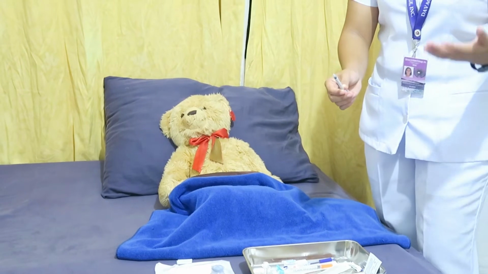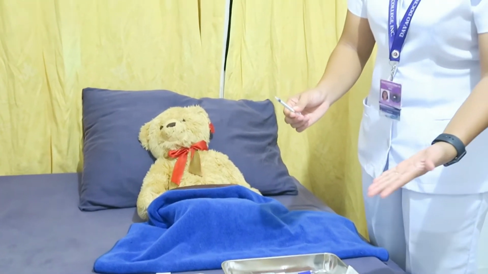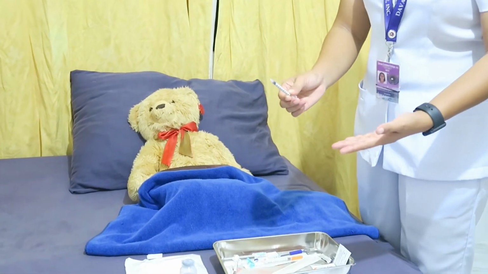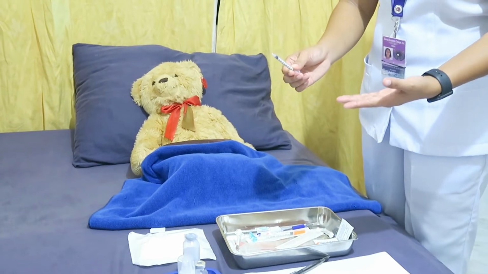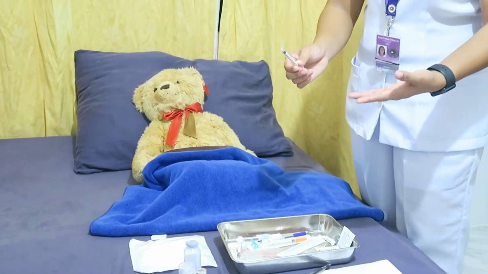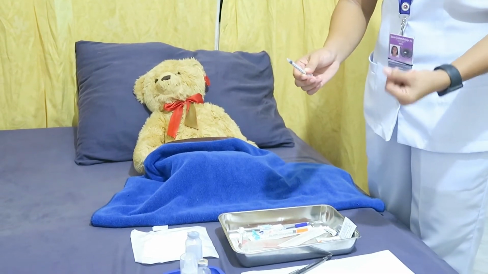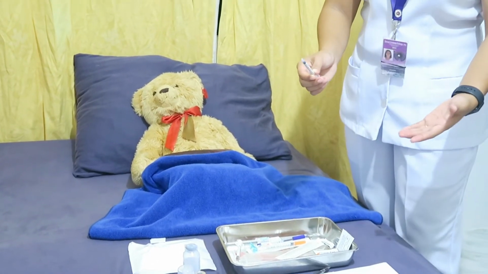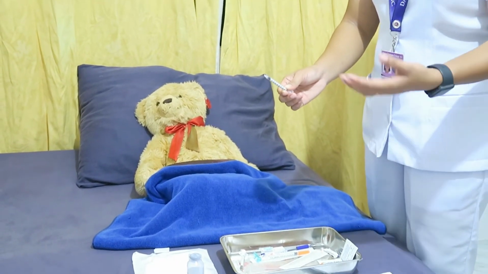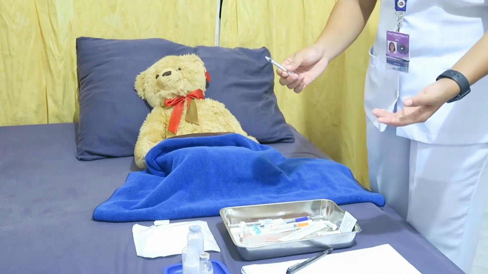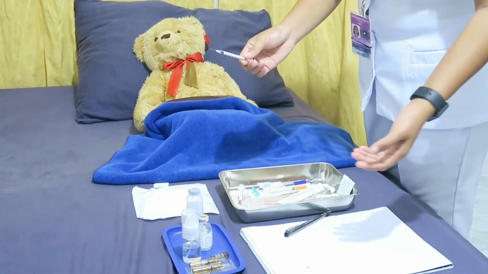So, when the needle is inserted, move your non-dominant hand to the end of the plunger. Some nurses find it easier to move the non-dominant hand to the barrel of the syringe and the dominant hand to the end of the plunger. The rationale for that procedure is to have an efficient push to inject the medication. Then, inject the medication by holding the syringe steady and pressing the plunger with a slow, even pressure.